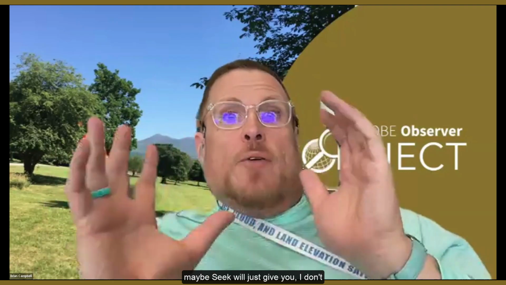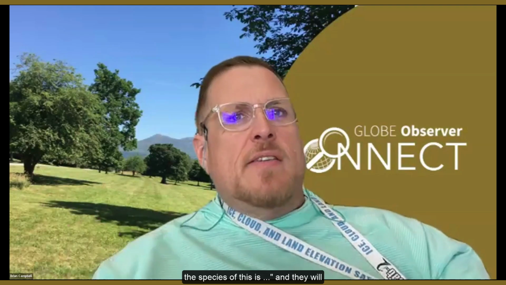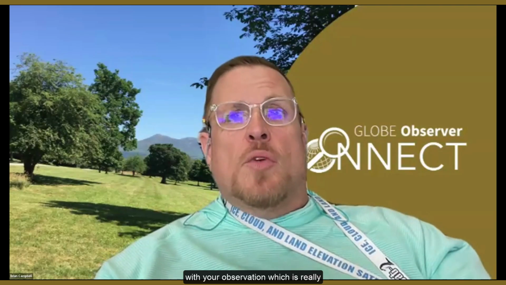For instance, maybe Seek will just give you, I don't know, but I've seen it give genus and species, but let's say it just gives genus. Somebody will go in there and say, oh, the species of this is, and they will add it to the database with your observation, which is really, really cool. And you can access that data anytime, just through the app on your phone. And you can do it on your desktop as well if you have an account.